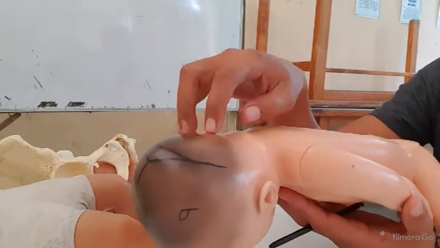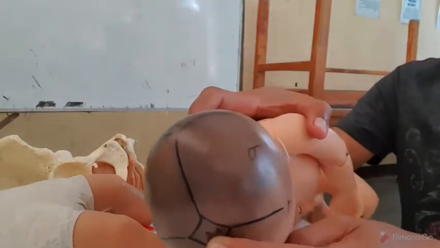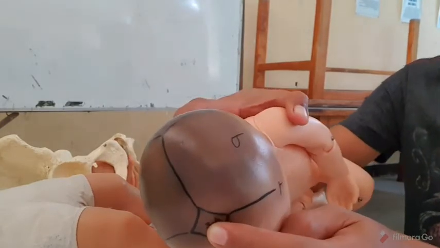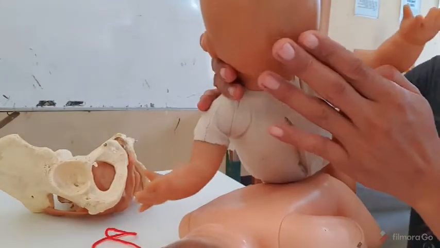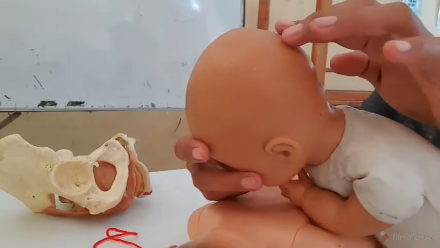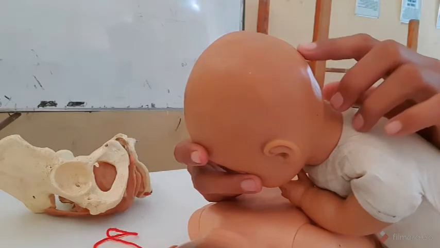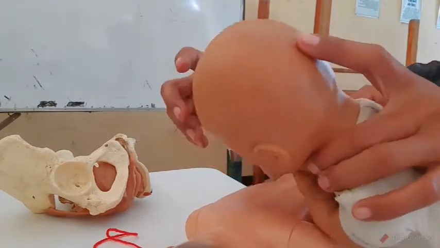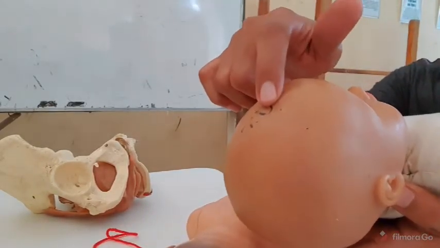Looking at the other model, this is the occipital protuberance, the area that is protruding. The suboccipitobregmatic is measured from this point until the anterior fontanelle, which is approximately located here.